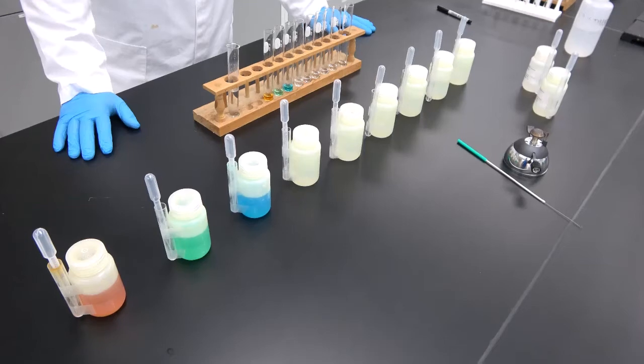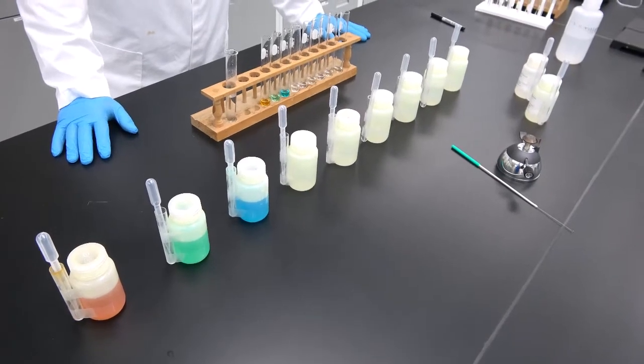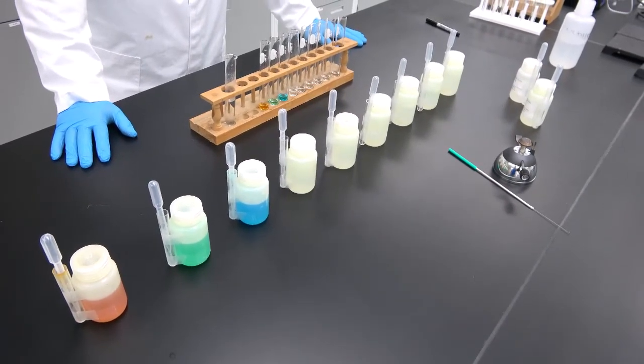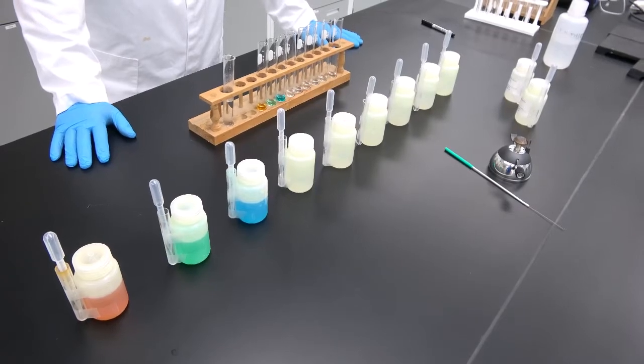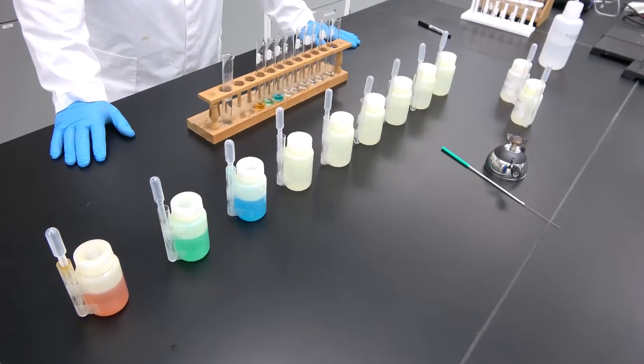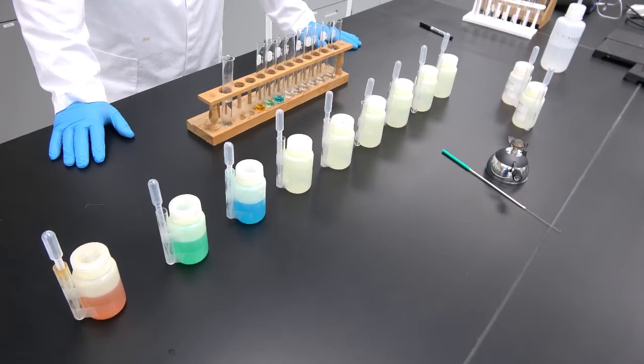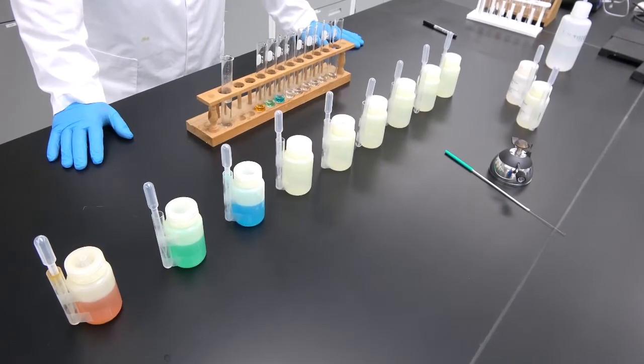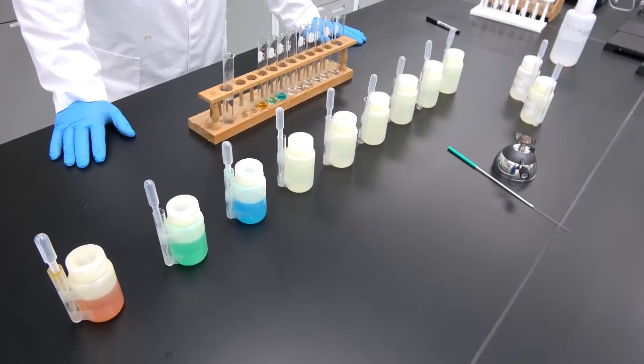So by following the solubility rules, we are going to be able to identify those ions together with the color of the solution and the color they give to the flame when they're introduced in one.